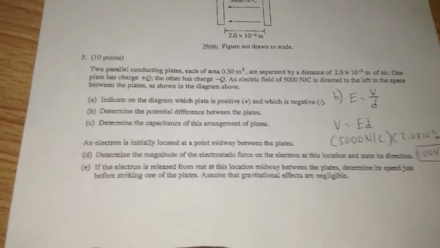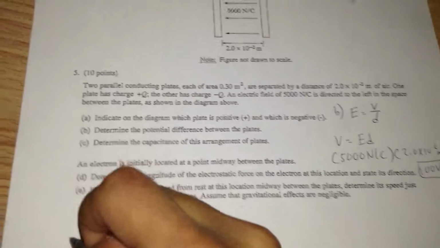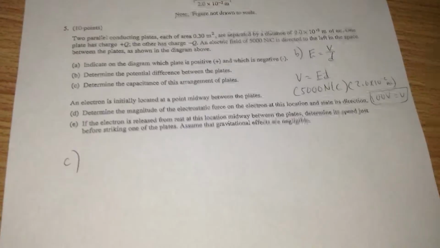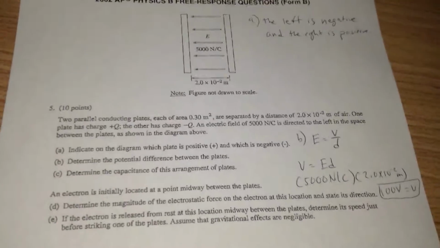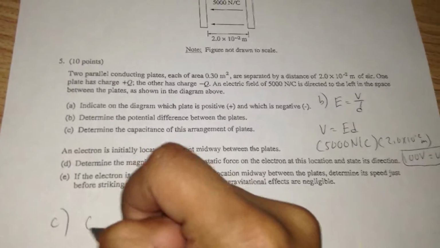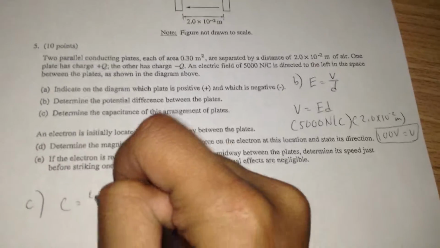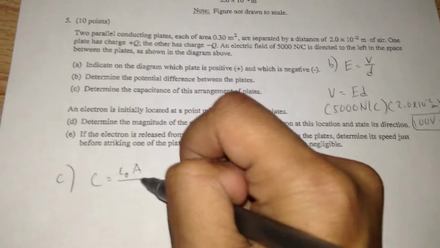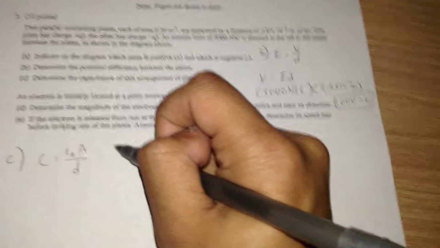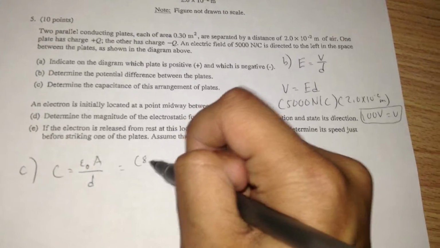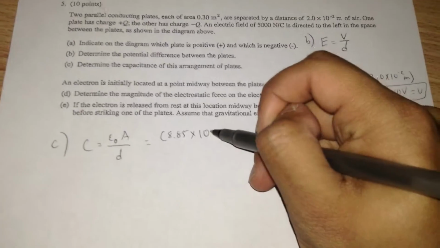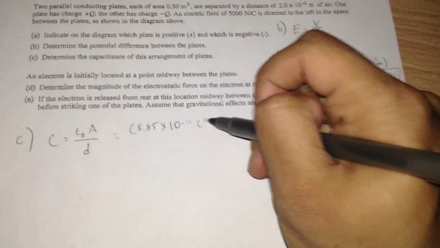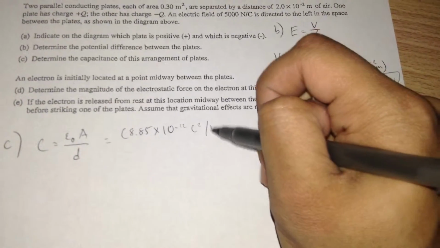Part C is asking, determine the capacitance of this arrangement of plates. Because it's plates and we have an area of 0.3 meters squared, we're going to do C equals epsilon times area over D. And epsilon is equal to 8.85 times 10 to the negative 12 coulomb squared per newton times meter squared.